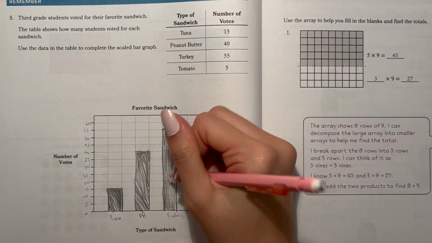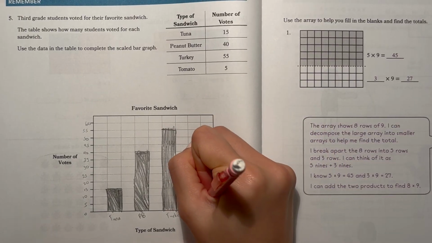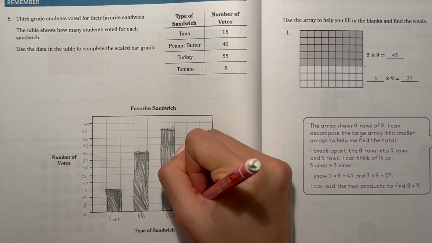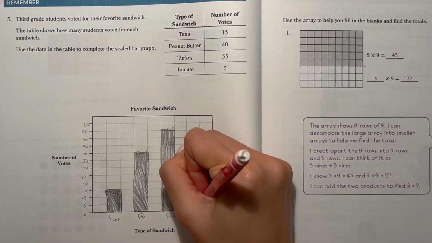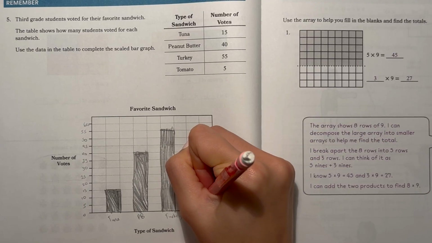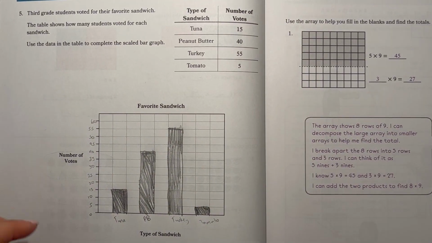Okay, now tomato has 5, so it's right here. Alright, and this is our scale graph.